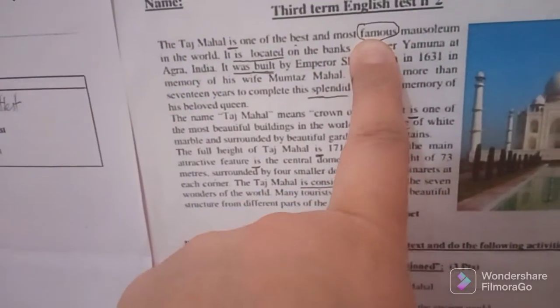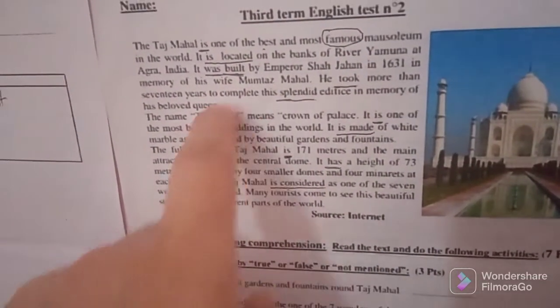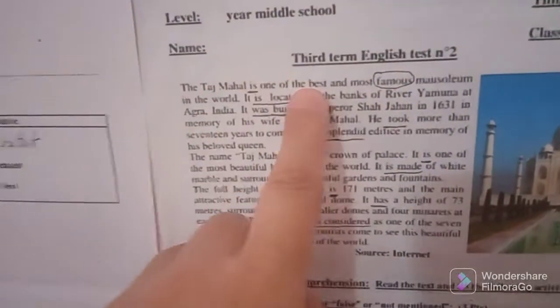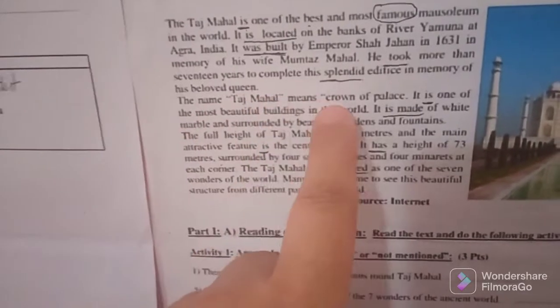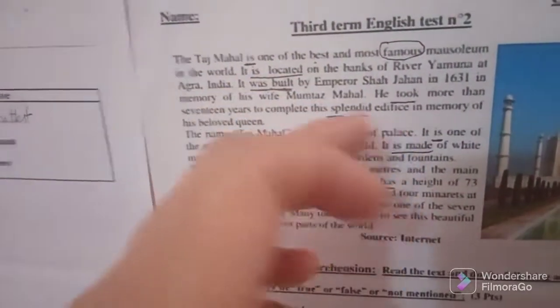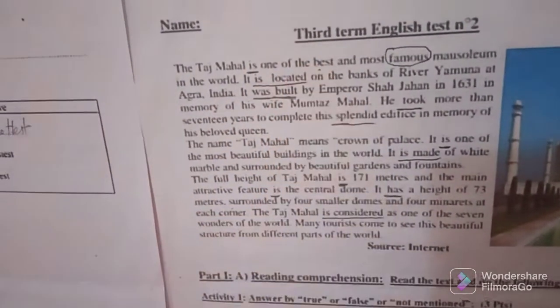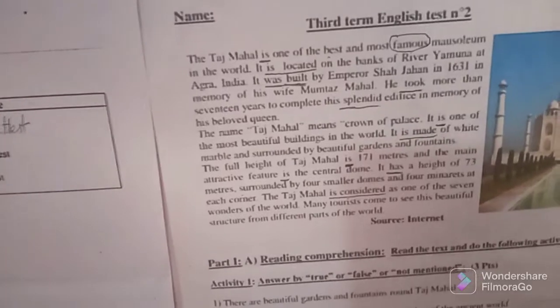I use strong adjectives: splendid, beautiful. So these are the adjectives that we may use. And they use adjectives like the best, which is the superlative form of the adjective good. Now, this is the adjective.